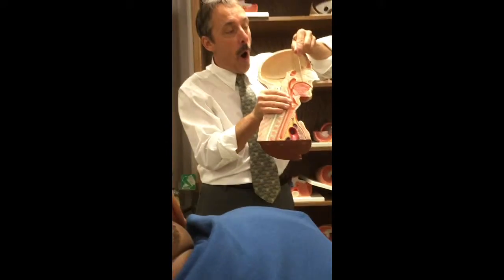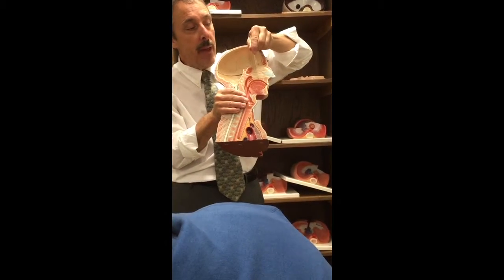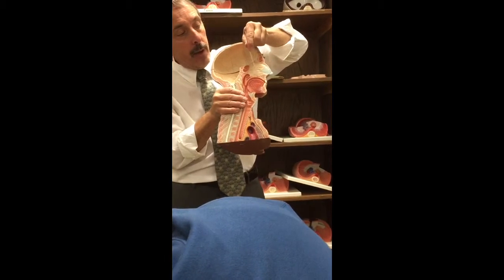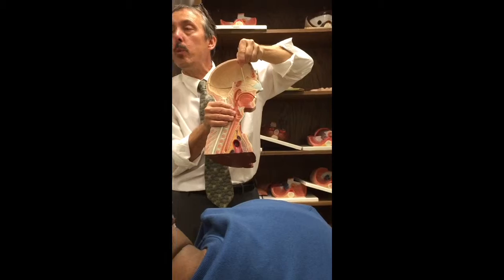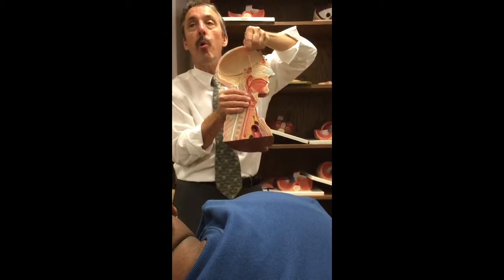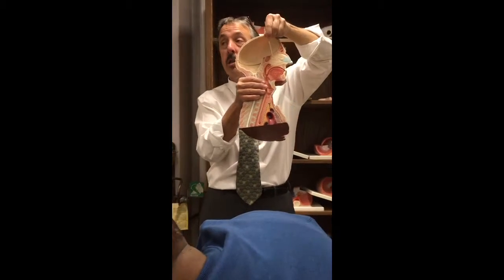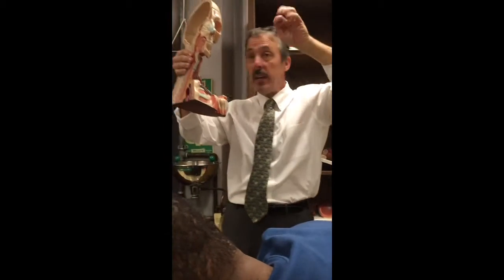You also see the hard palate, which is the roof of the mouth. This is the palatine process of the maxilla. Remember we said that does the front 3/4, and then the back 1/4 was the palatine bone. So just to show you, these are some of the things you can see here.